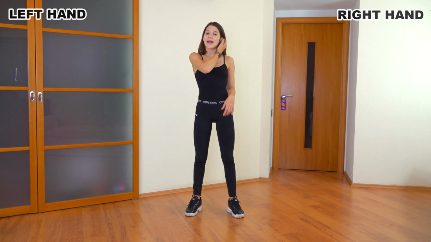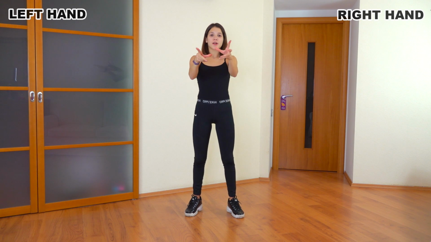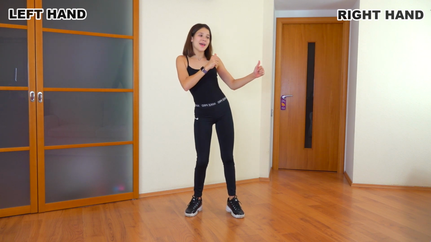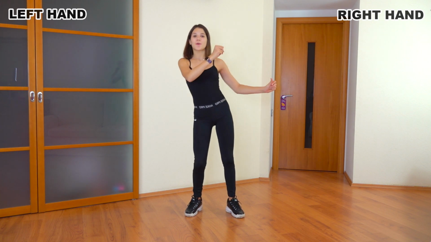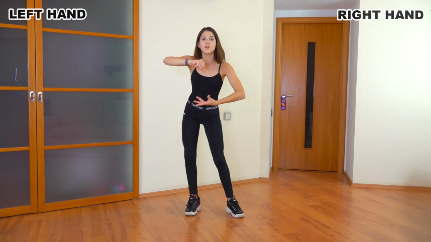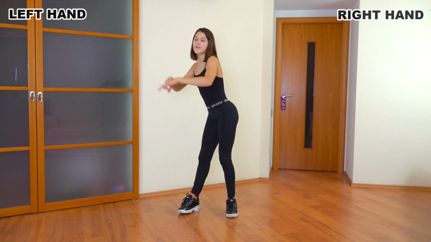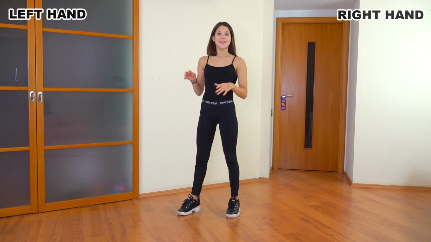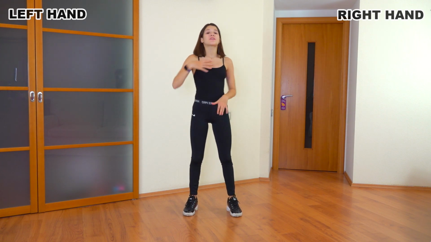Okay, so after we do the dab, this is what we're gonna do. We're gonna pretend we are grabbing something that is in front of us. We're gonna pull it towards us, pull it to the side, and then, instead of doing this as we usually do, we're gonna do a circle with our hand like that. 1, and then we're gonna put our hands in front of us like this, and we're gonna do a wave like that.